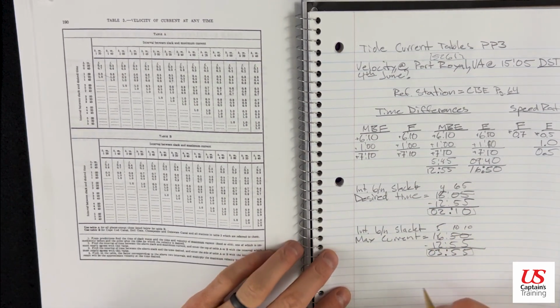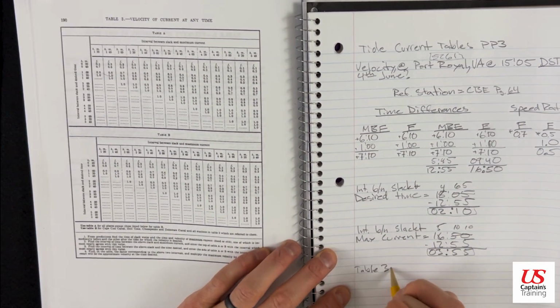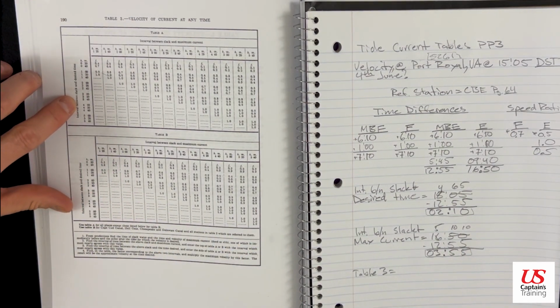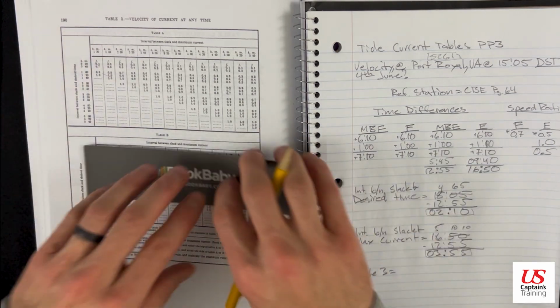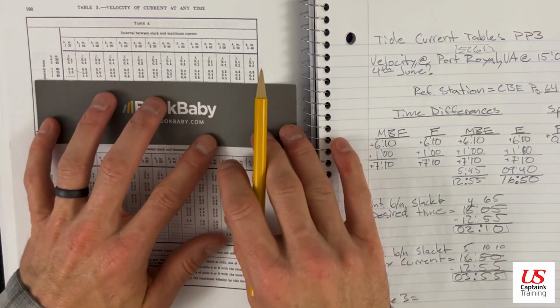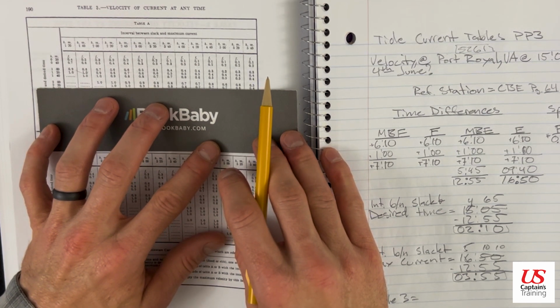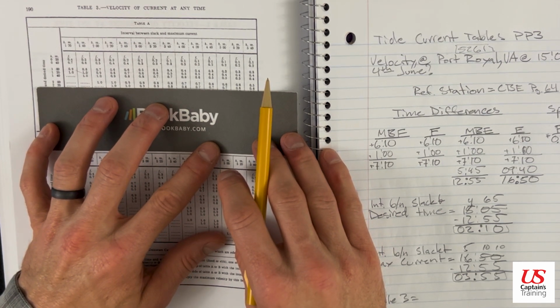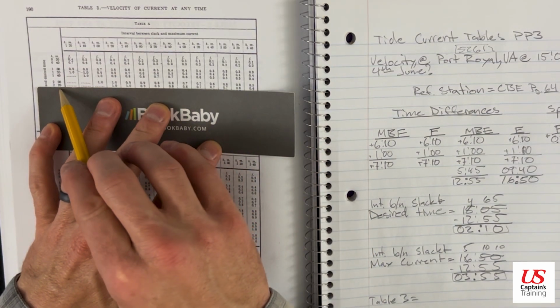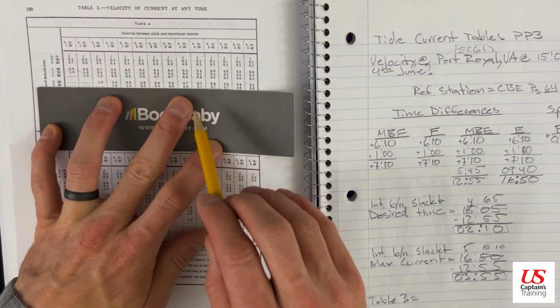Let's see what table 3 spits out. We enter into the table with the interval between slack and desired time, 210. So we have a 2 and a 220. We're right in between those. But I'm going to keep it under 220 so we can see all the values.